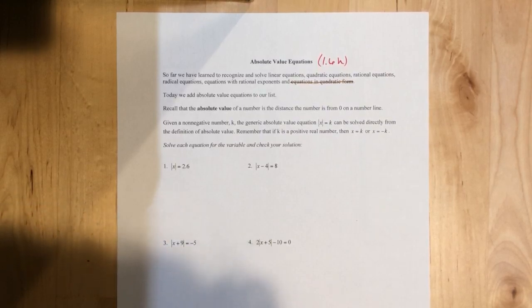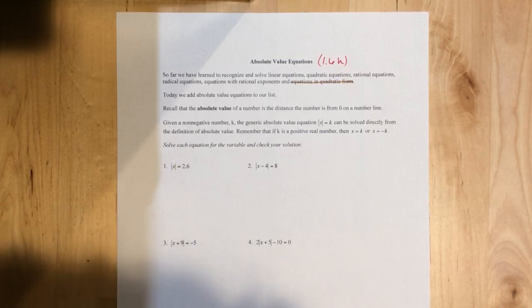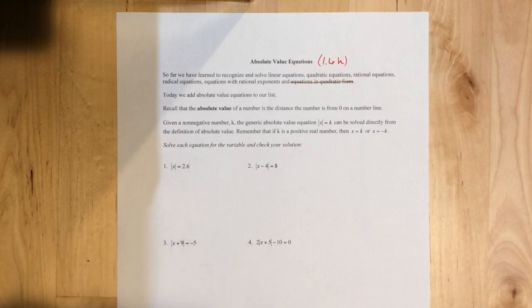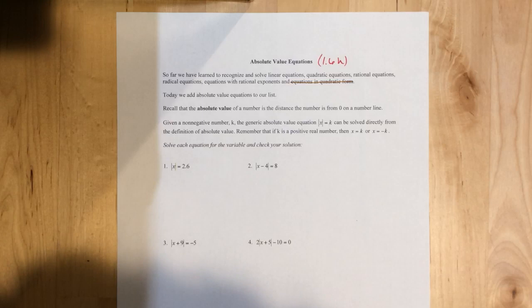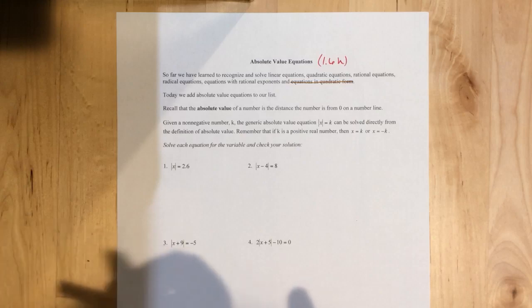Recall that the absolute value of a number is the distance the number is from 0 on a number line. So given a non-negative number k, the generic absolute value equation, the absolute value of x equals k, can be solved directly from the definition of absolute value. Remember that if k is a positive real number, then x can equal k or x can equal negative k.